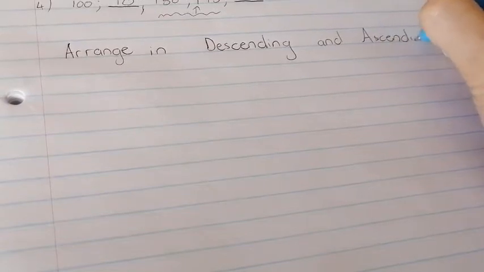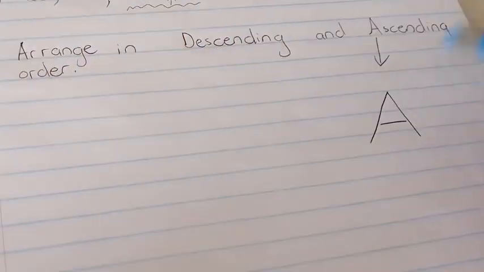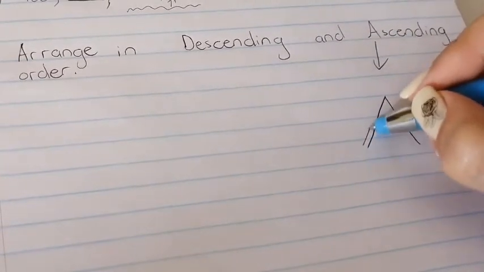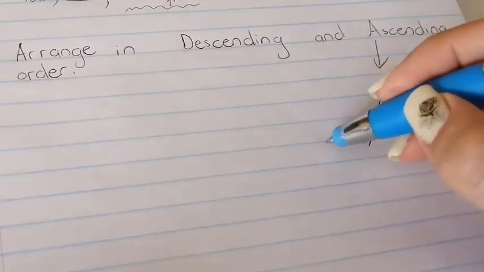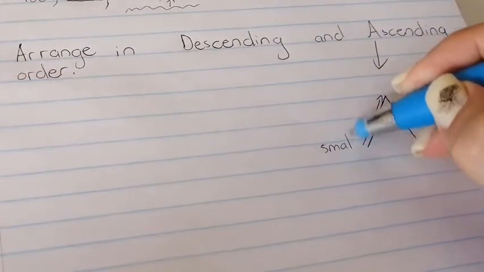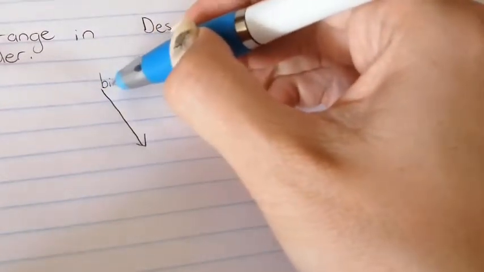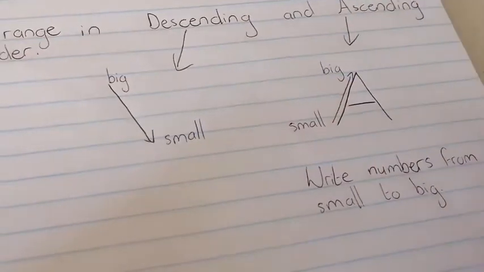Ascending, you can remember as follows. Ascending, think of the big A. So when we think of the A, think of the first line going from small to big. So here you would order numbers from small to big. So again, descending order is from big to small, ascending order is from small to big.